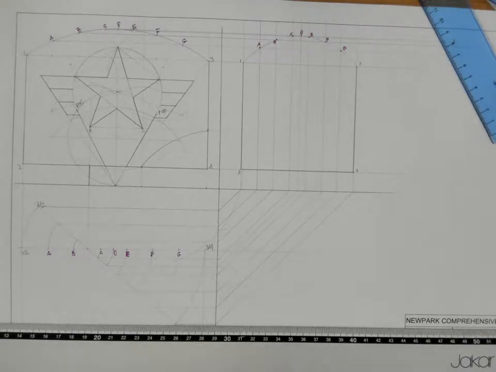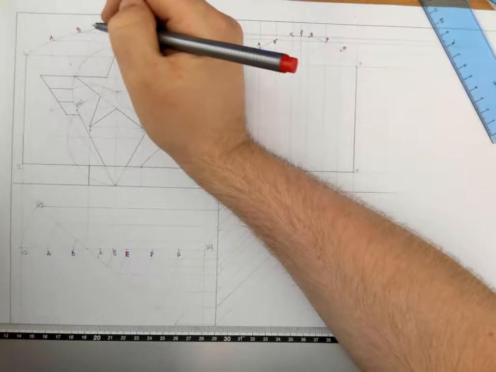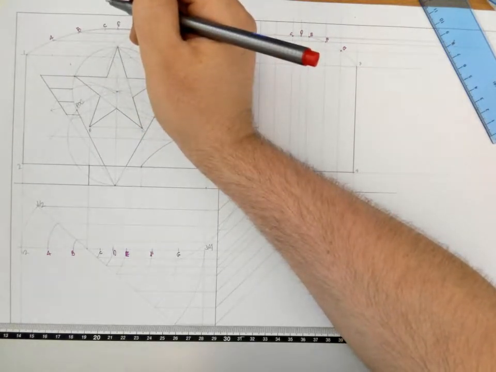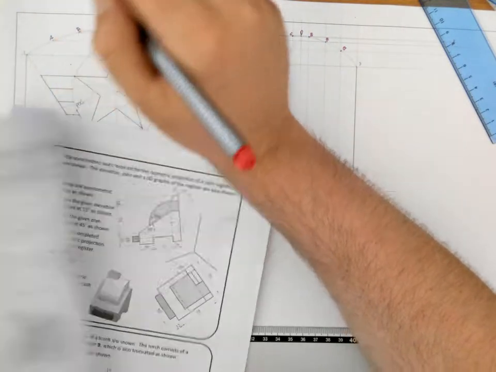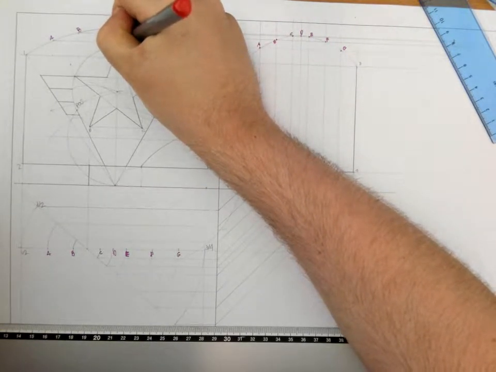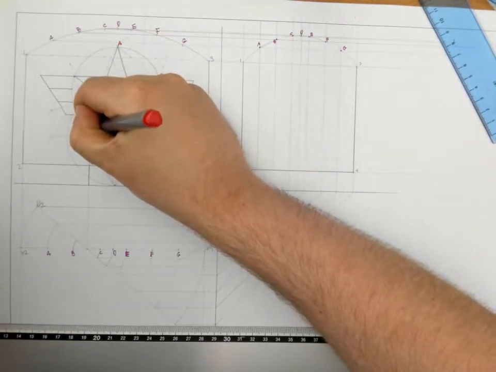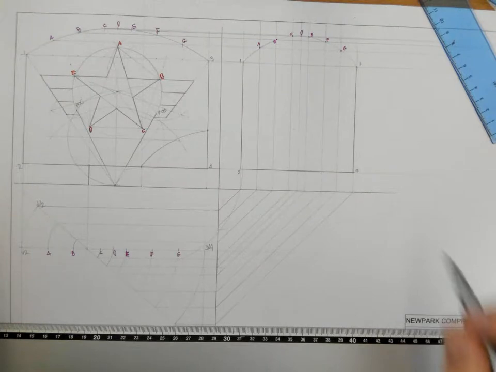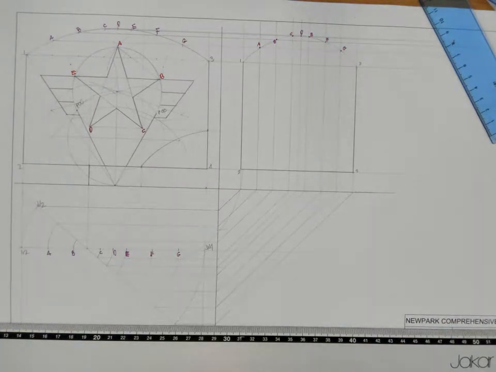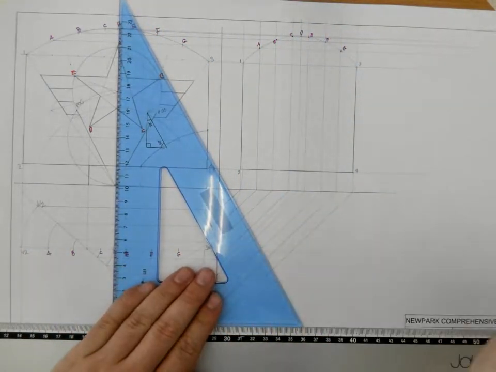So I'm going to do the star now. Right, so this was like A, red A, B, C, and the D, E. Now these are in red. Alright, so come on now, what do we have to do with these points? Where do we have to get them in plan? On which one? The old or the new?